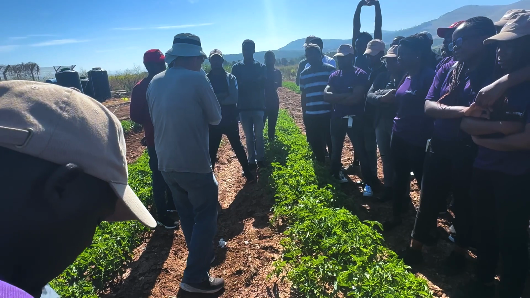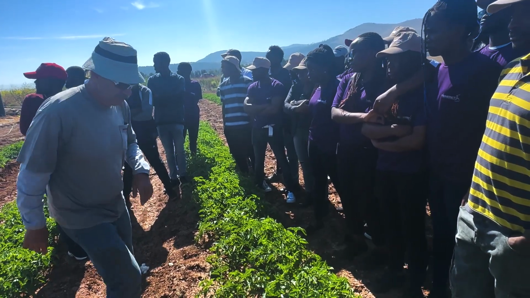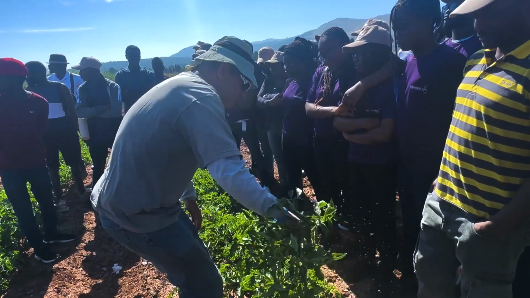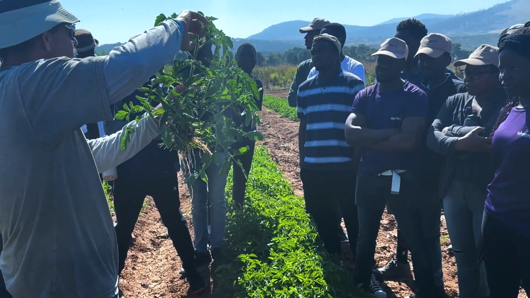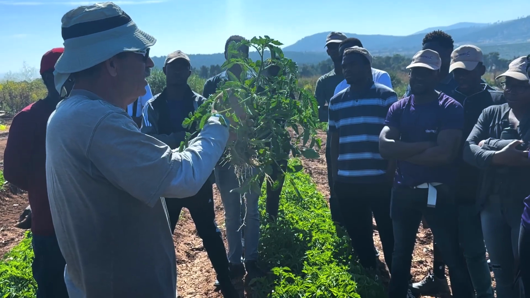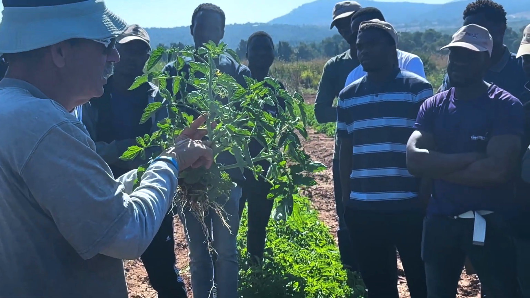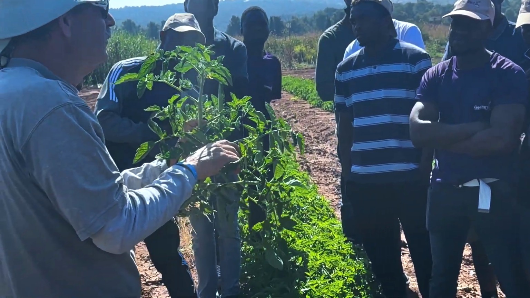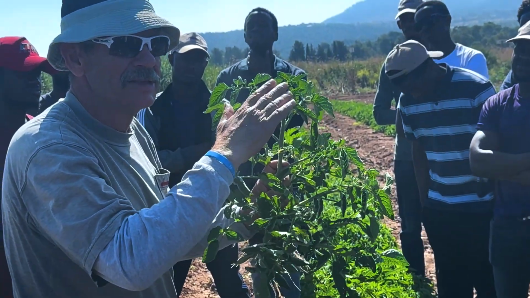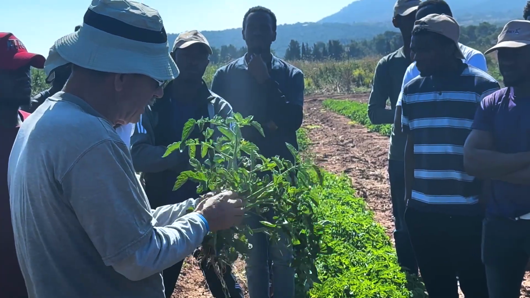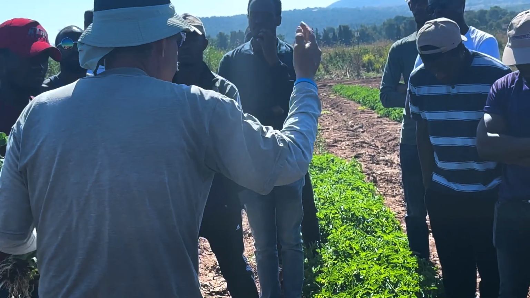What stops the determinate varieties from growing? We will kill one plant today. This is the main stem. It grows, creates a few leaf clusters, and then stops growing. But it has a lateral shoot. This lateral shoot creates a few leaves, a cluster, and stops growing. But you have here another lateral shoot. So it never stops growing. It creates more and more lateral shoots.